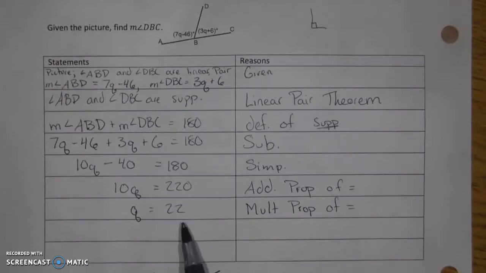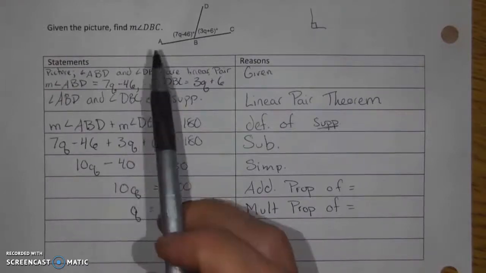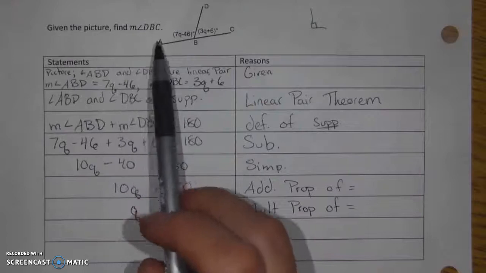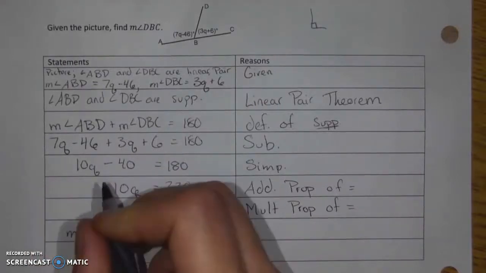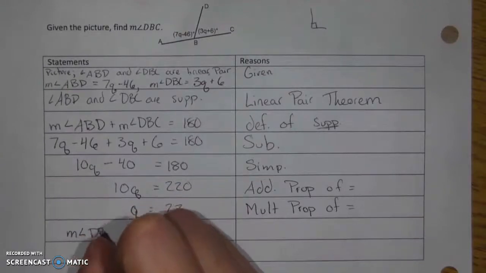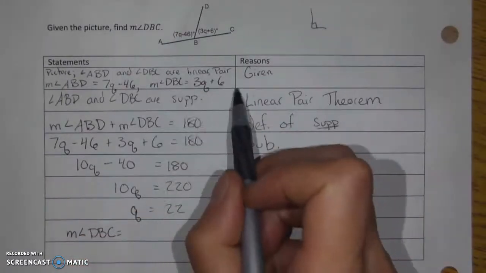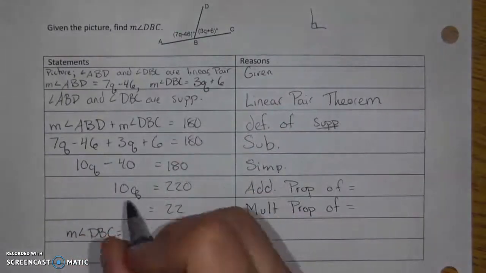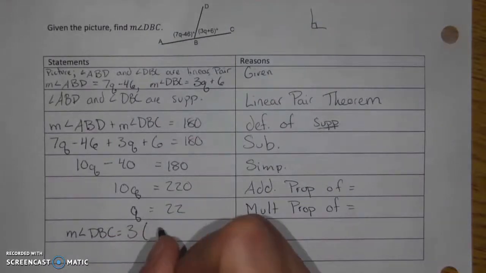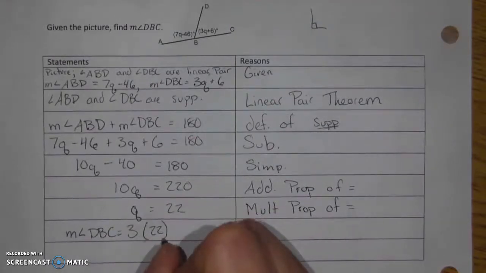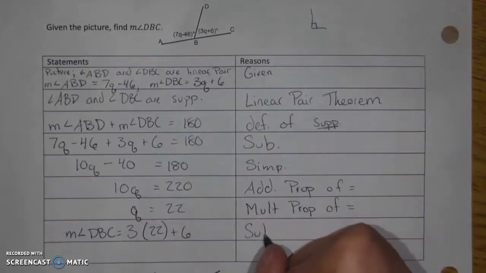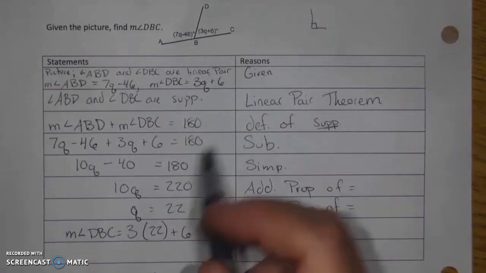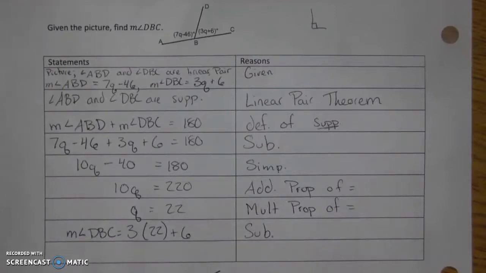Now, the thing is, I want to stop, but I'm not actually done because what I need is the measure of DBC. But I said above that the measure of angle DBC is equal to 3Q plus 6, which means I should be able to write 3 times, well, whatever my Q is, 22, plus 6 instead. And that's substitution, because I've substituted in a value for Q.